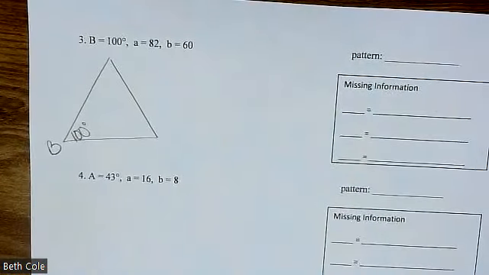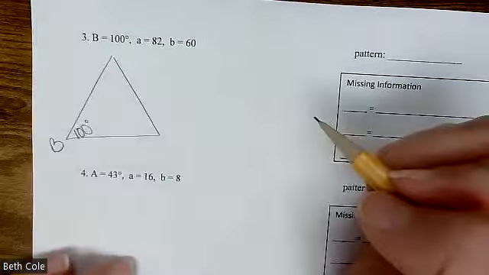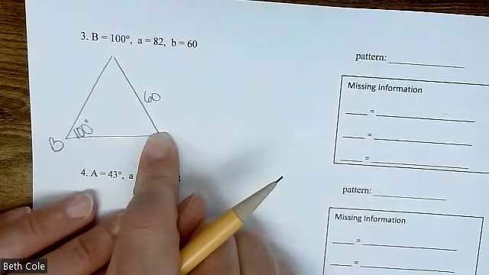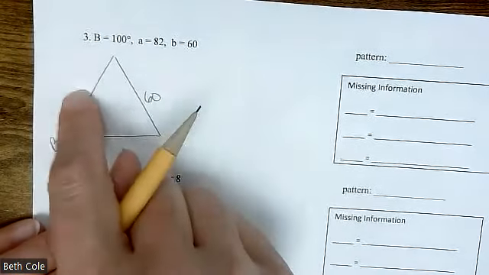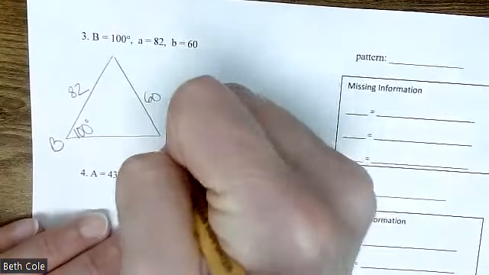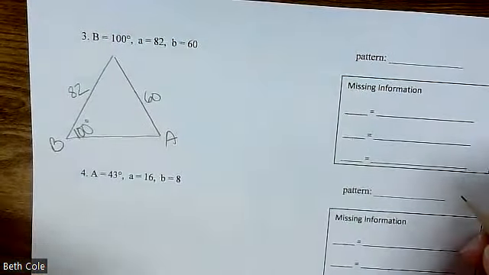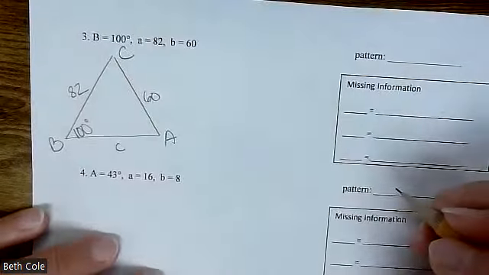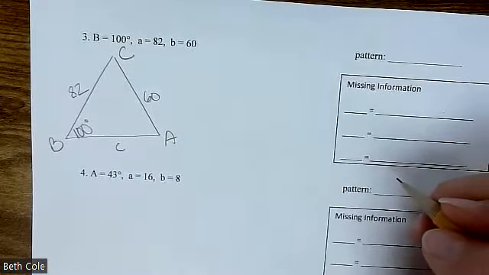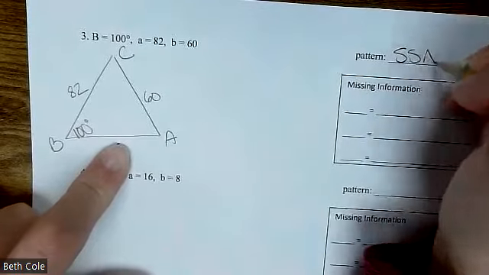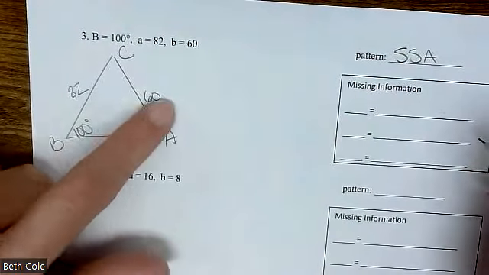You have to set them up the same every time. What goes across from that? What's little b? 60. Now the next angle would go in the bottom right. You don't have another angle, but what's the side that you do have? Little a. So 82 goes there. This is A. The one you don't know anything about, which is C, goes at the top. What's the pattern? Side, angle. And for today, they're all going to be side angle, but I'm just trying to get you to look at it.